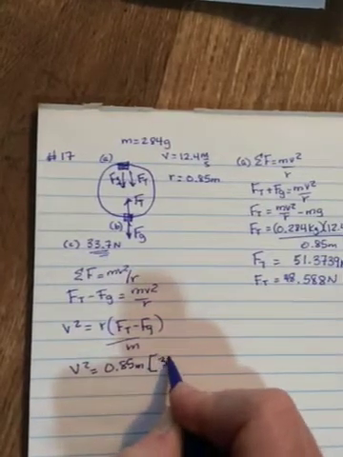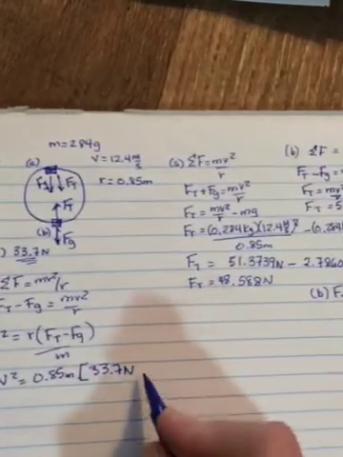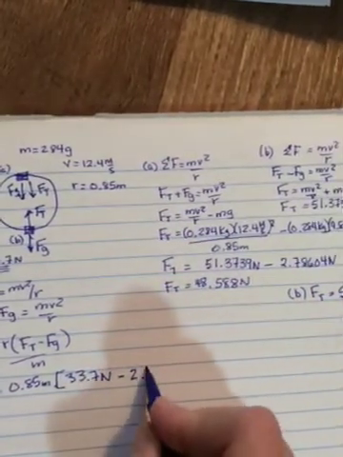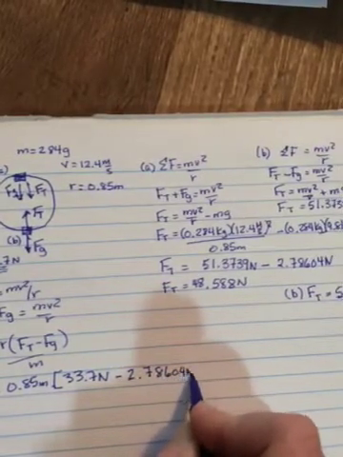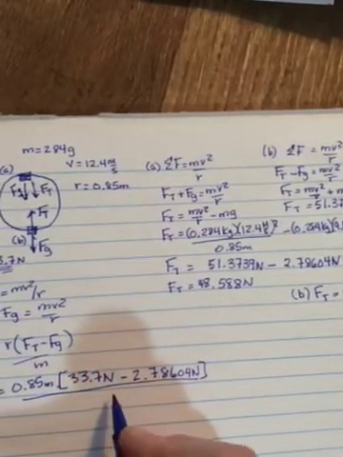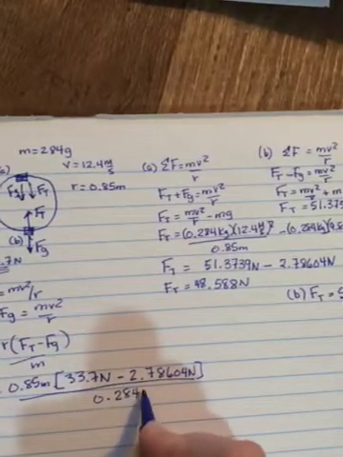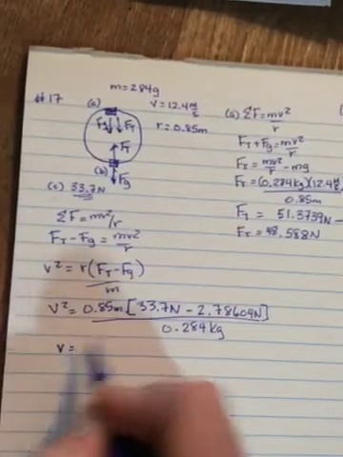Ft, they told us, was 33.7 newtons, minus the Fg was 2.78604 newtons, and then you're going to divide that by the 0.284 kilograms. And then remember to take your square root.